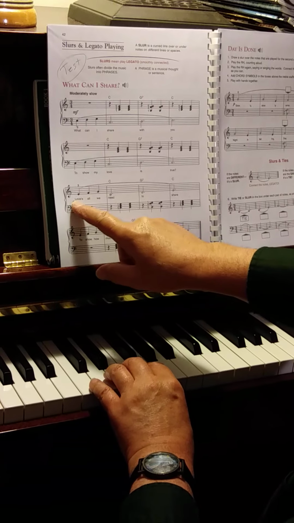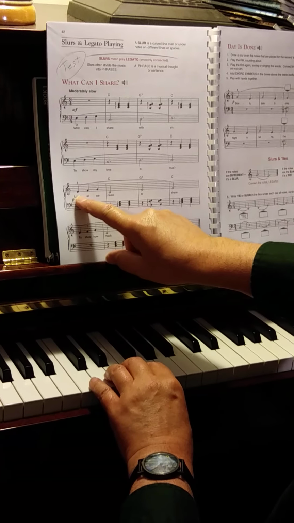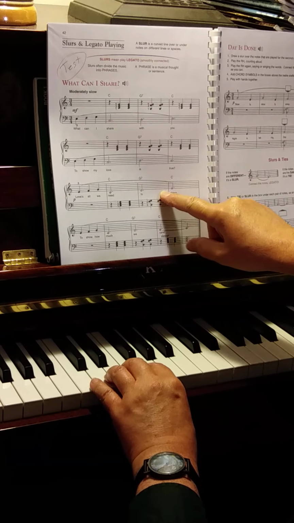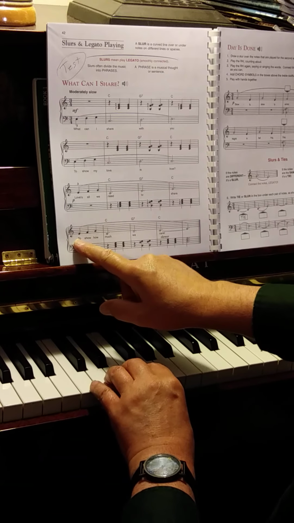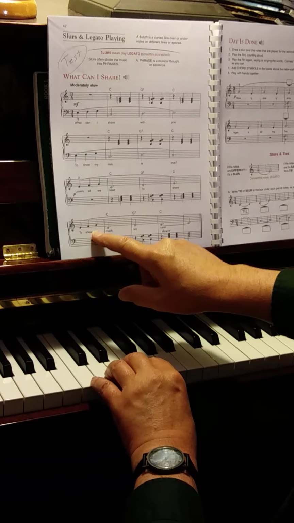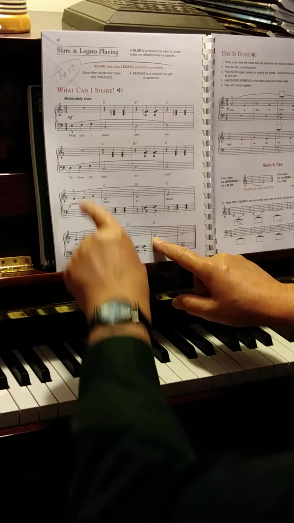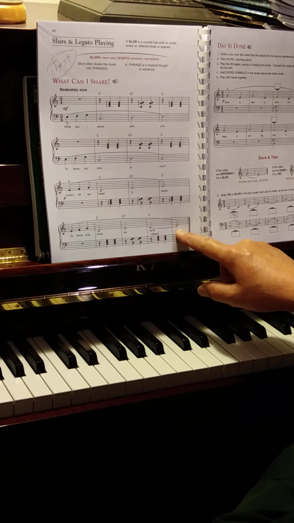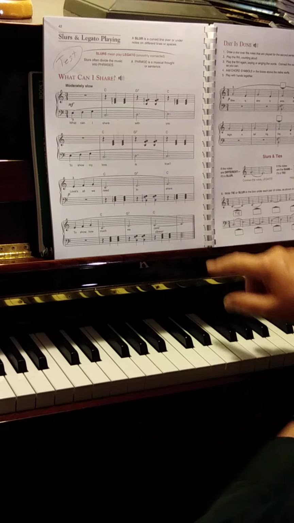Let's look at the next line. It's the same thing we had here. E, F, G, C, D, E. Exactly the same notes as that one. Now we look at the last line. E, F, G, C, D, back to C like we had here, except now it's tied so it's longer because it's the end of the song and it's more dramatic that way.